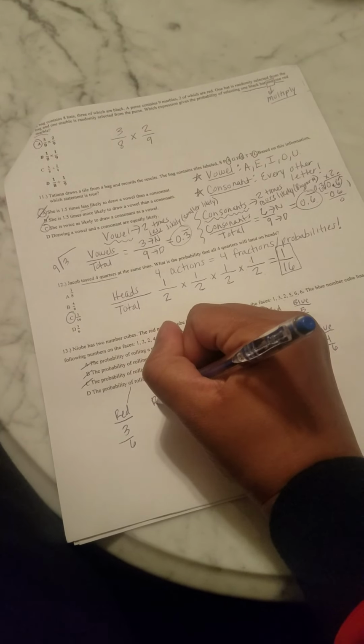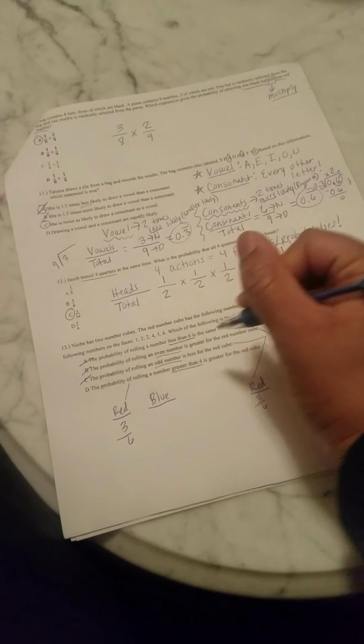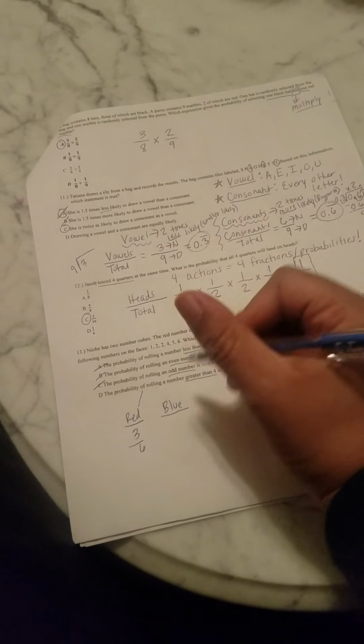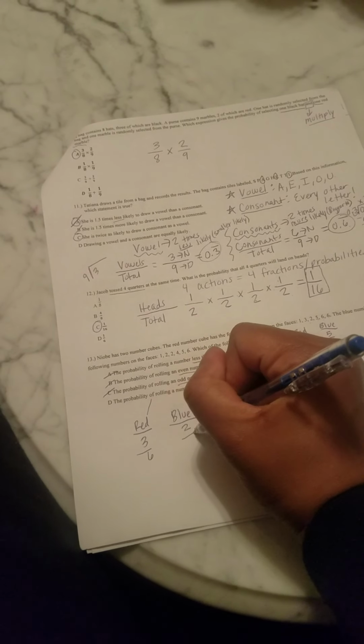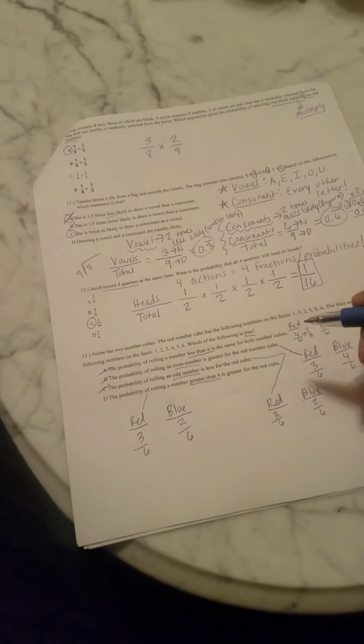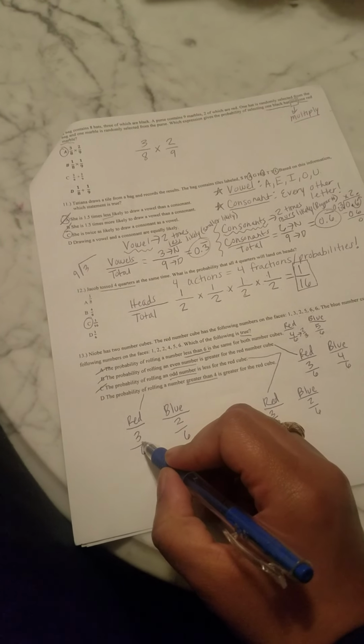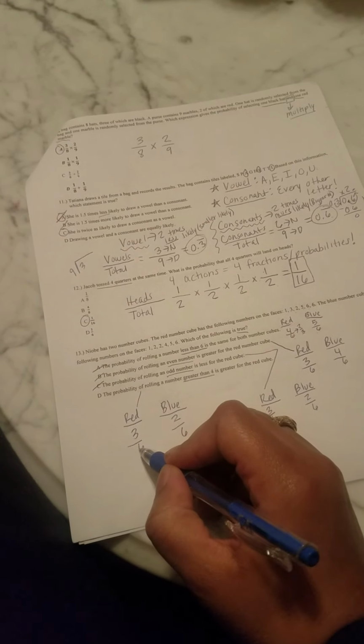And then for blue, greater than 4 is going to be the 5 and the 6. And so that's 2 numbers out of 6. And so they said it's greater for the red cube. That is true. Okay, so it was greater than for the red cube.